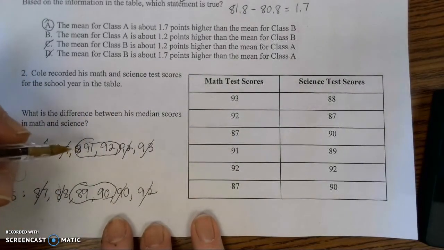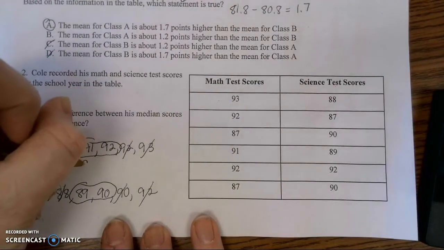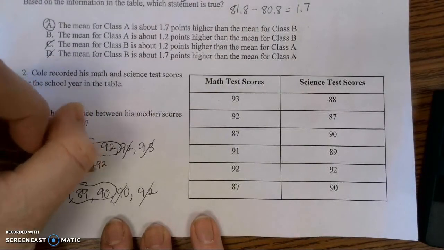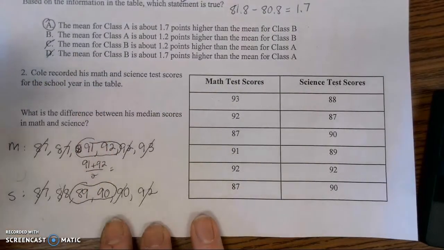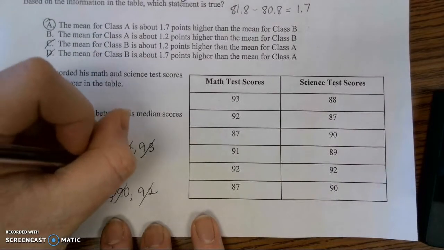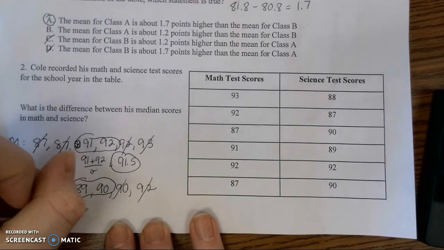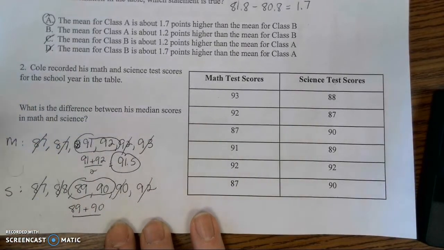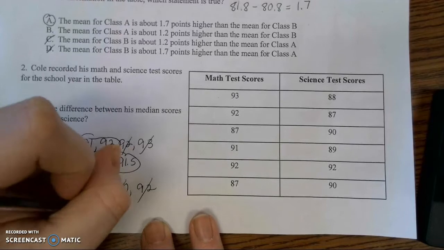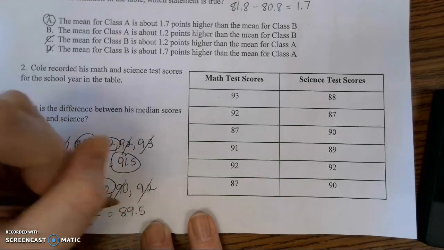This one we could do in our heads, but I'm going to go ahead and show that. So I have 91 plus 92 divided by 2, which is going to give me 91.5. And then for this one, I have 89 plus 90 divided by 2, which is going to give me 89.5.